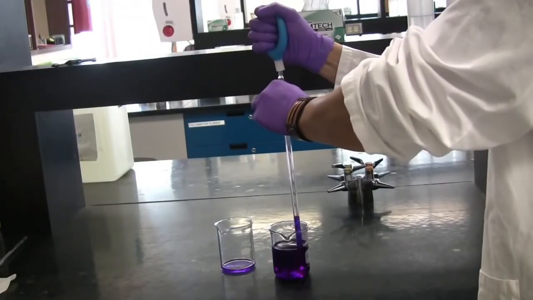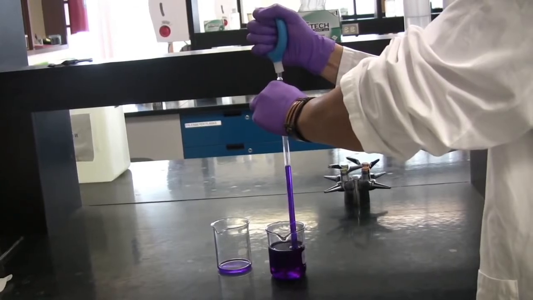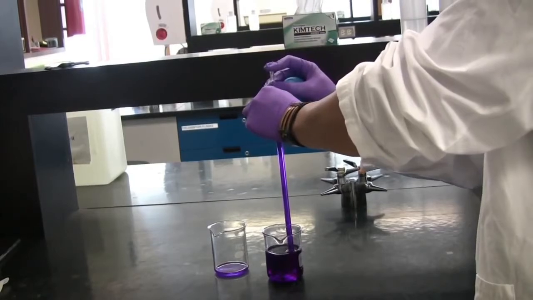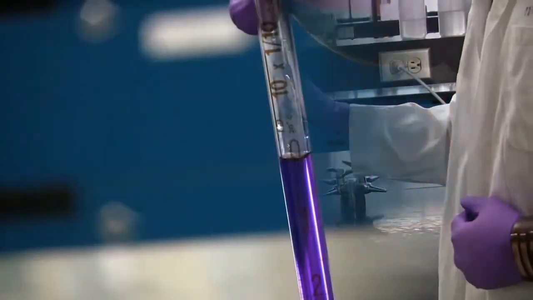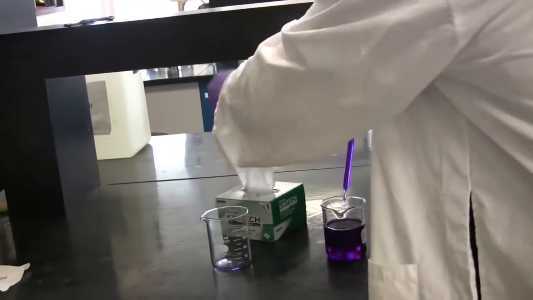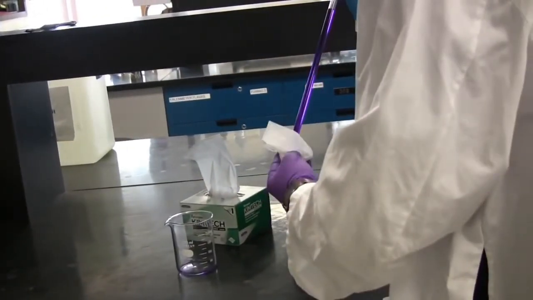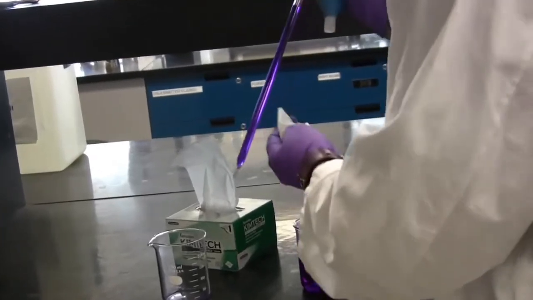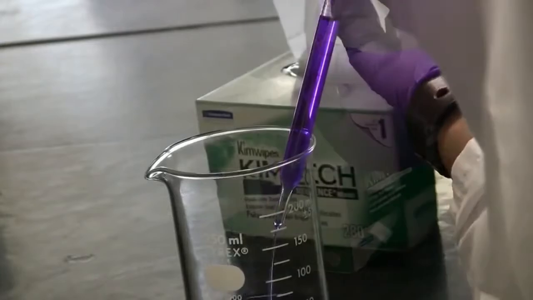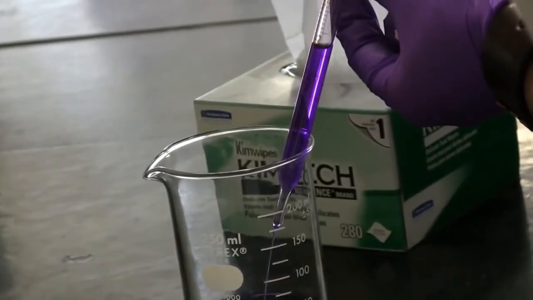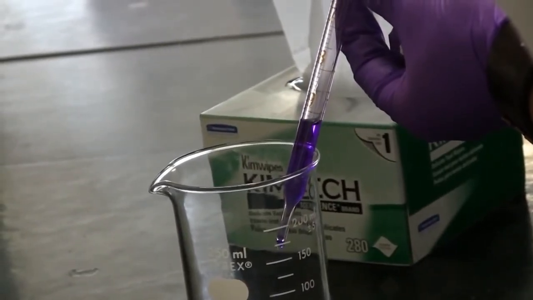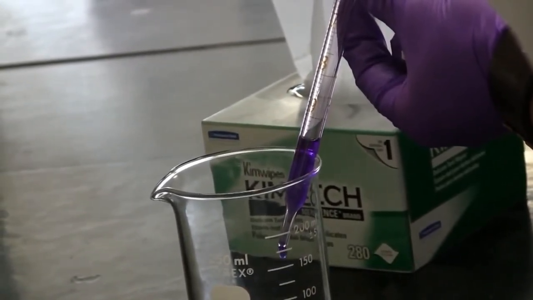Start off using your pipette bulb to withdraw your solution into the graduated pipette. Make sure to stop at exactly the 0 point, as indicated here. Next, take it out of the solution and wipe off the excess with a Kim wipe. Place it into your desired beaker and deposit the solution. Make sure to stop at exactly the 10 milliliter mark, as any below this is excess and needs to be discarded into a waste beaker.